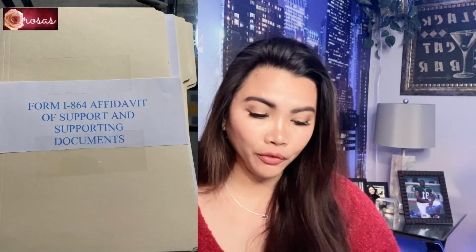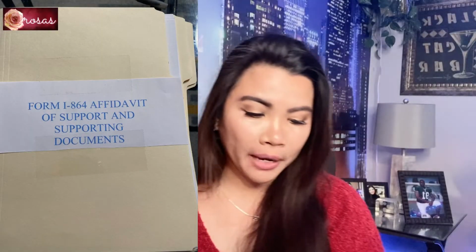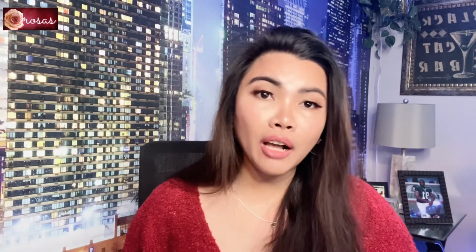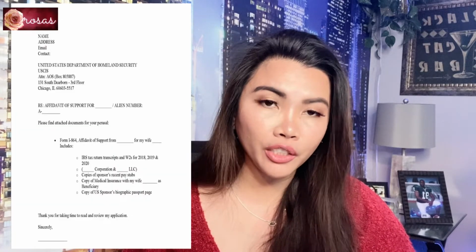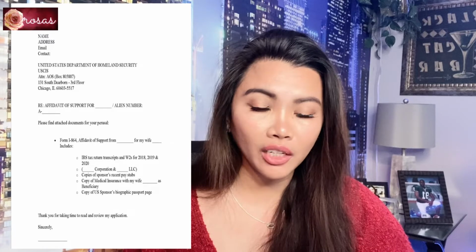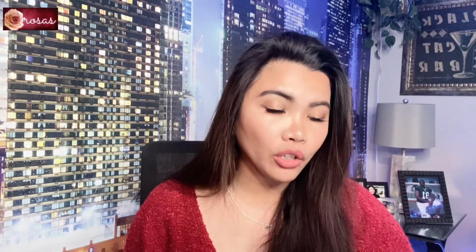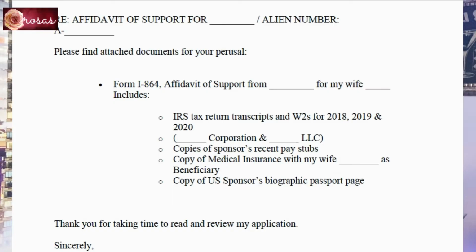So the next folder, guys, is the Form I-864, Affidavit of Support, and supporting documents. Again, guys, the cover letter for Form I-864 has your name above, your address, contact number, email, and then the address of the U.S. Homeland Security, and then the subject, Affidavit of Support for me, and then my alien number. So please find attached the documents that I submitted: Form I-864, Affidavit of Support from my husband to me, and then these are the supporting documents.